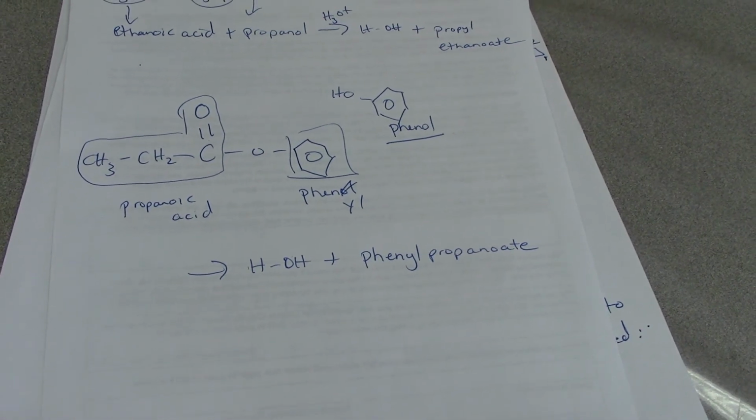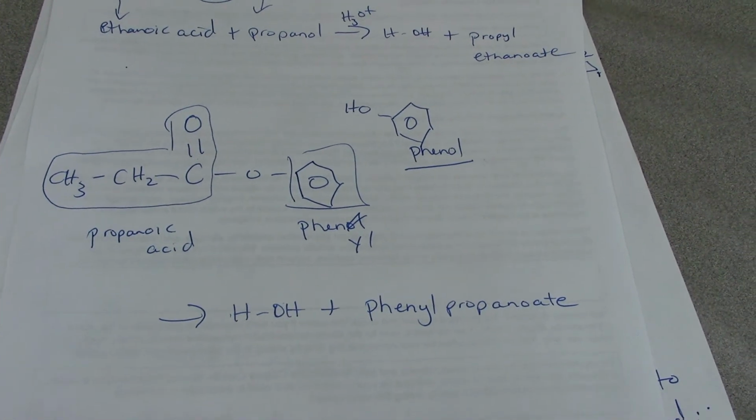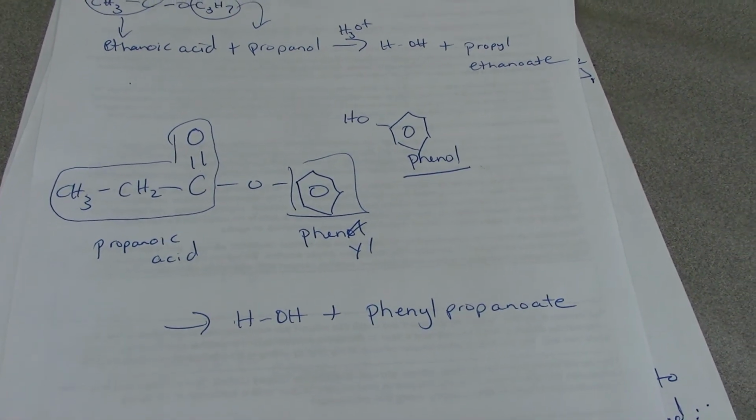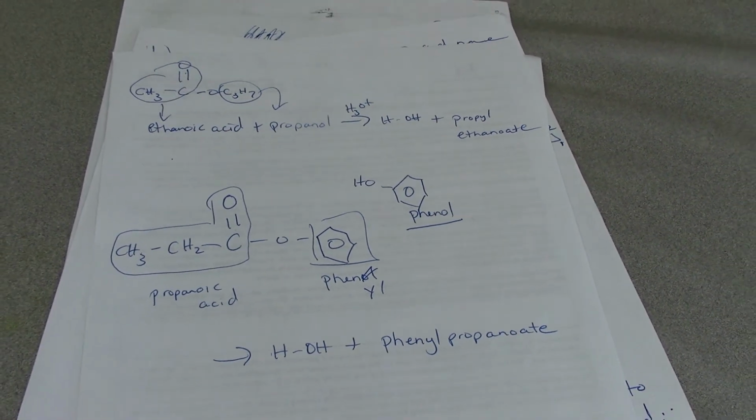Okay, so benzene is fair game here. I'm going to give you another example of that when we talk about the lab itself. Okay, those are esters. I'm going to do your ester lab in another video.